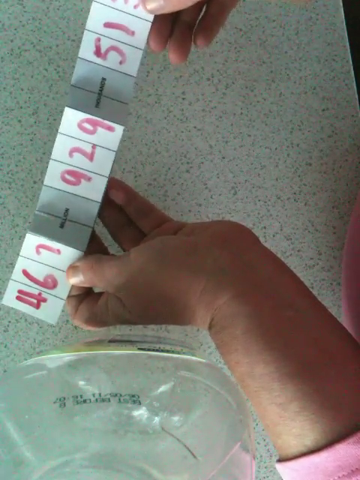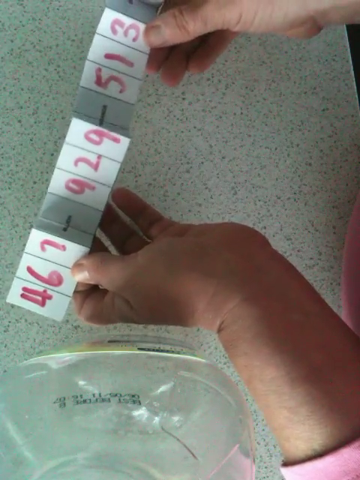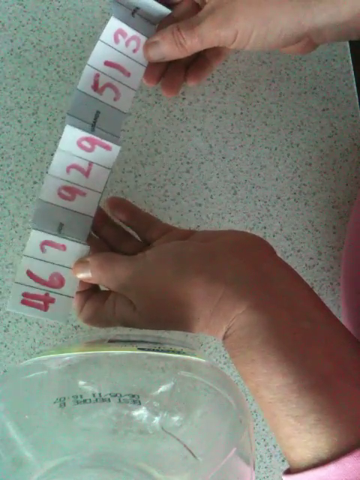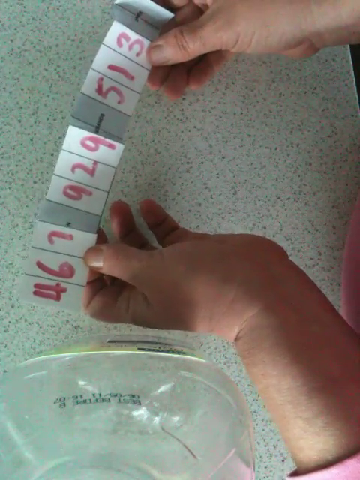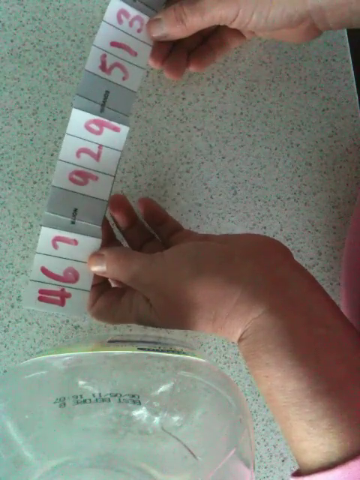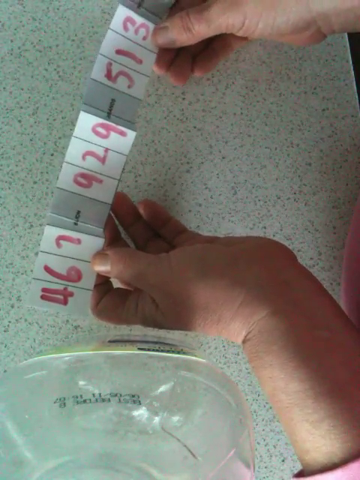So you can see that the numeral expander is an excellent way of showing how we talk about the numbers in our place value system and showing how we can group and regroup our numbers.